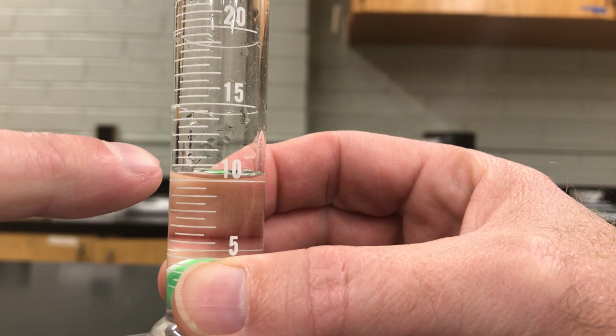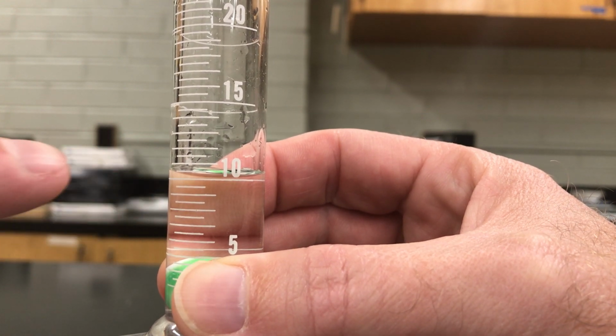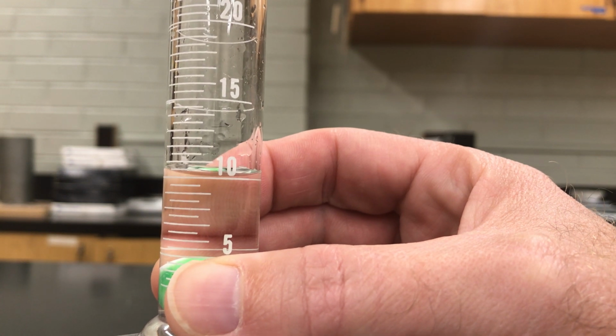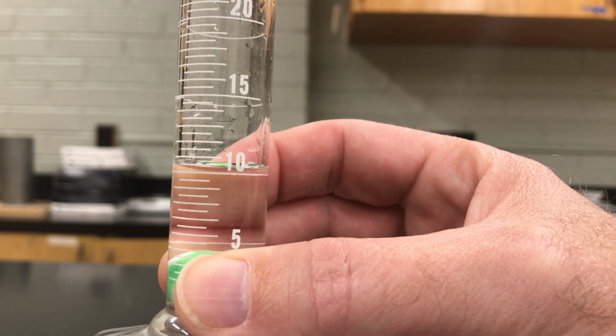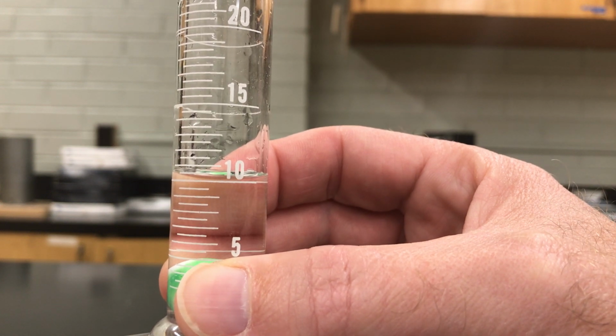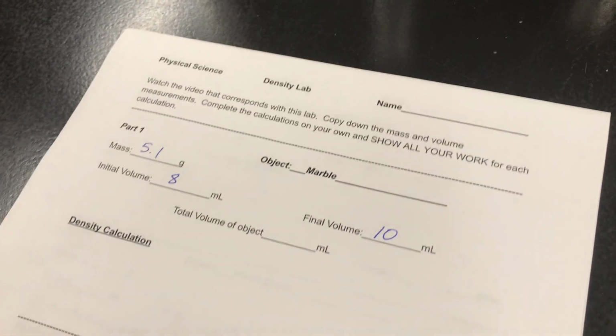And this second line would be 11, but we're not quite to 11. So we're kind of in the middle. I would say it's about 10 and a half. It depends on the angle you look at, and ideally you want to have this on a flat surface, but this is the best we can get with our camera. So we're going to call that 10 milliliters. All right, so my final volume is 10 milliliters.